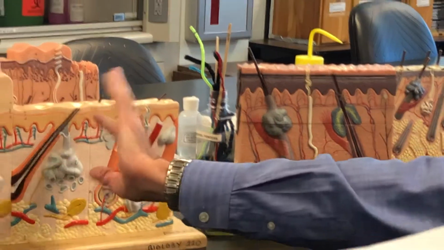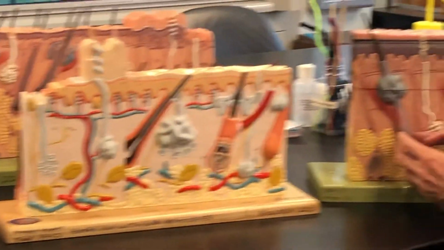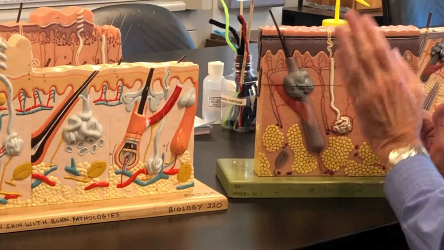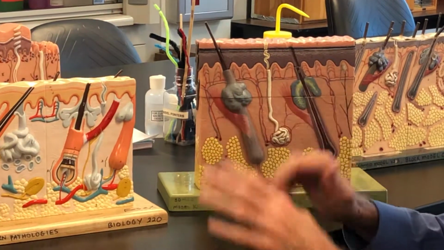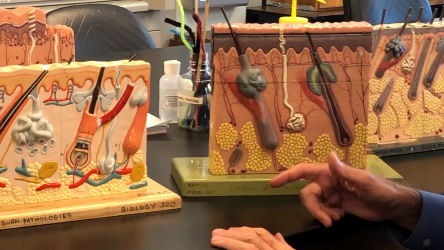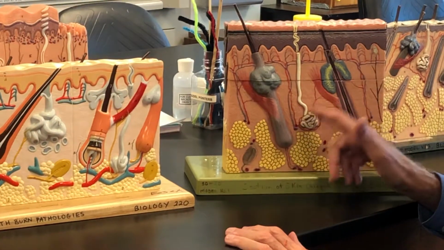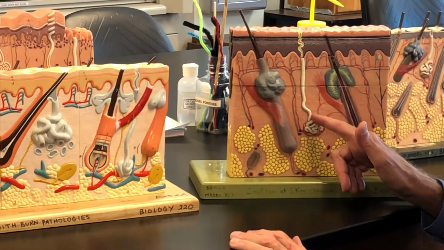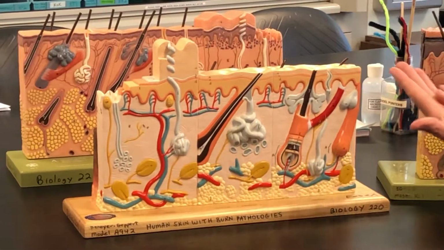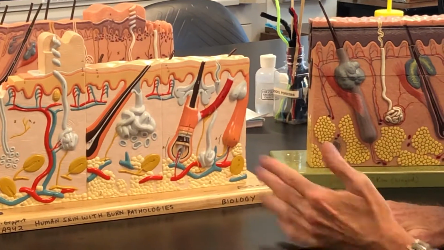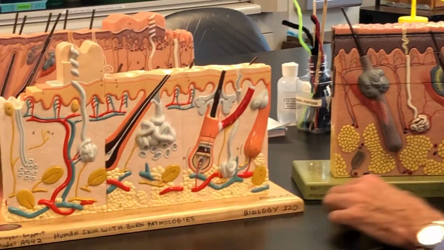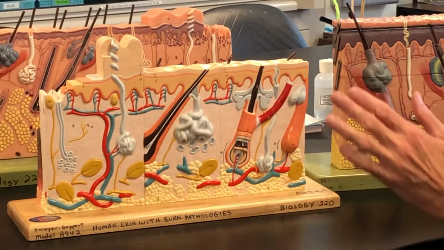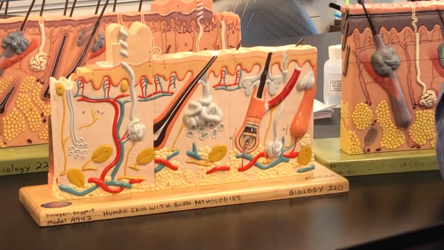So in thick, hairless skin, you wouldn't have a hair follicle, you wouldn't have a hair shaft, you wouldn't have a sebaceous gland, you wouldn't have an erector pili muscle, you wouldn't have any of those things. What you would have are eccrine sweat glands, and you would also have Meissner's corpuscles. So palms, soles, lips would have the Meissner's corpuscles. They would have the eccrine sweat glands, but not the apocrine sweat glands. And no sebaceous glands either. So the palms and soles can sweat, but they don't get oily.